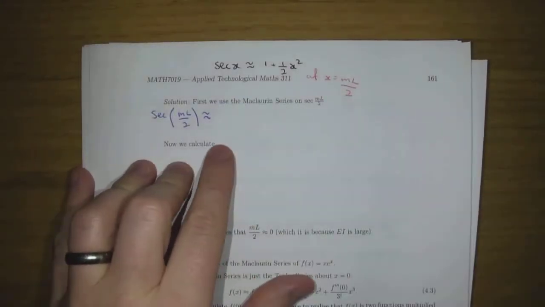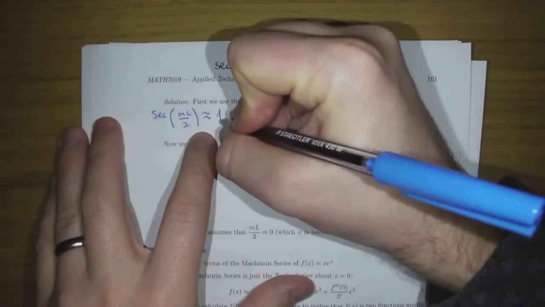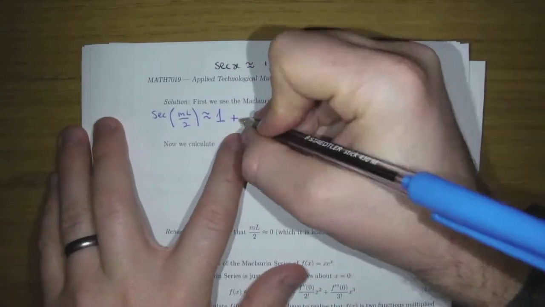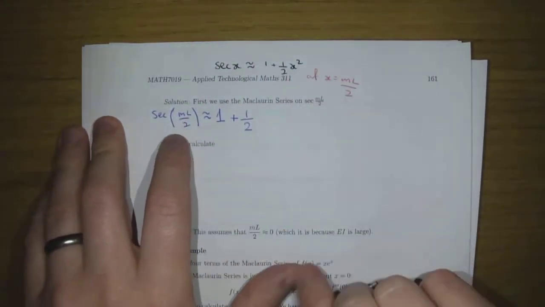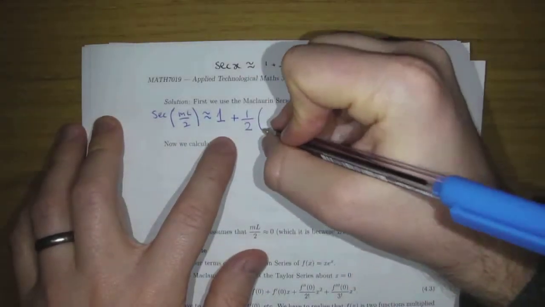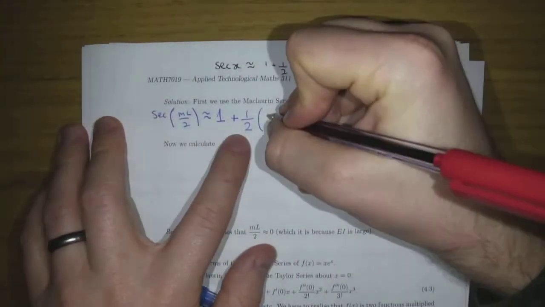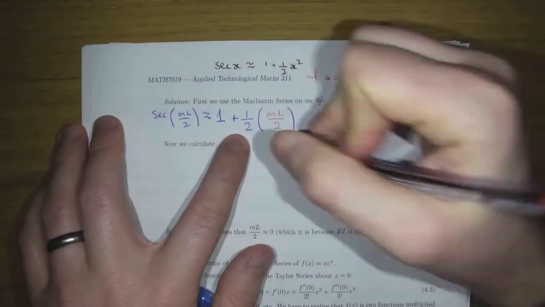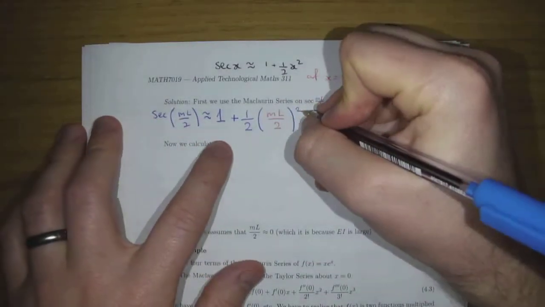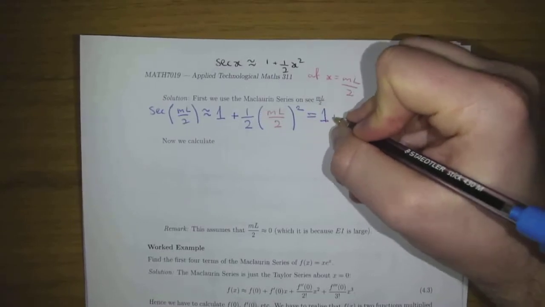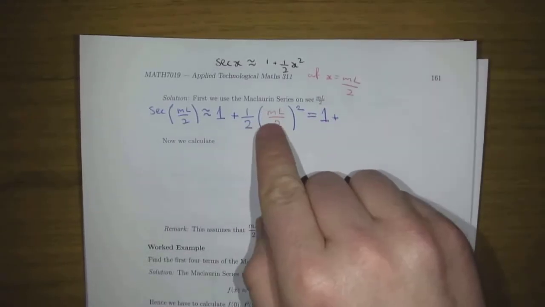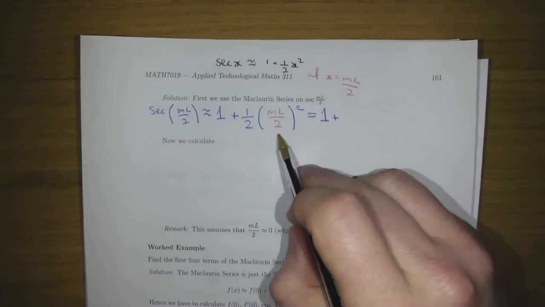So if I use this formula, I get 1 plus a half, and then my x here is mL over 2. I need to square that. And I just have a little bit of algebra here, right? So I have 1. Now think about what squaring means. So I've got mL over 2 by mL over 2.